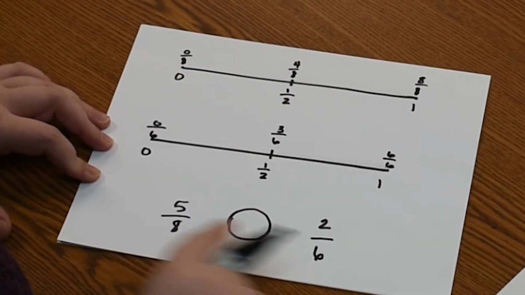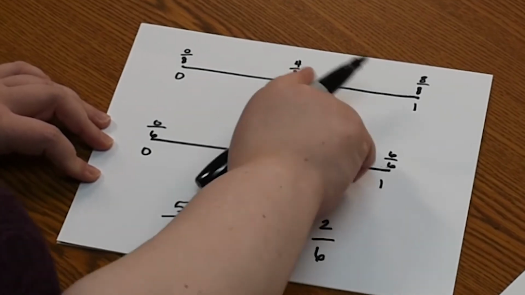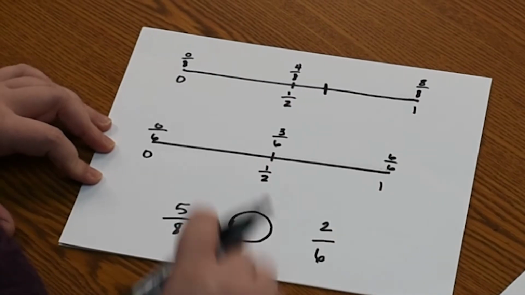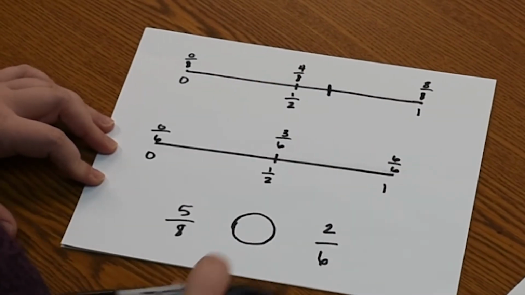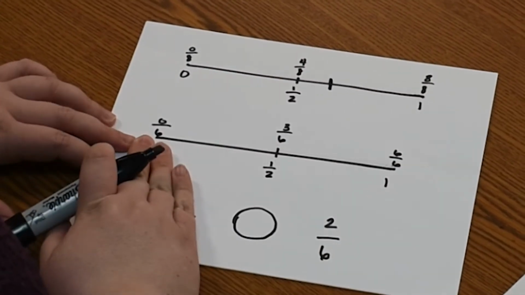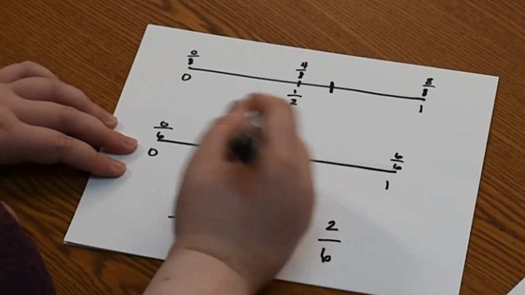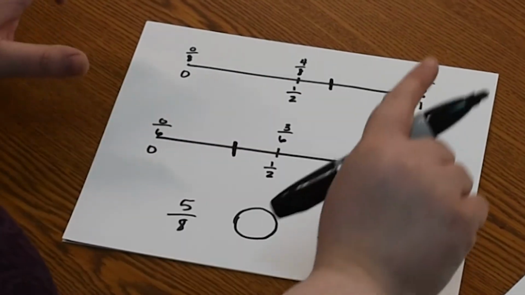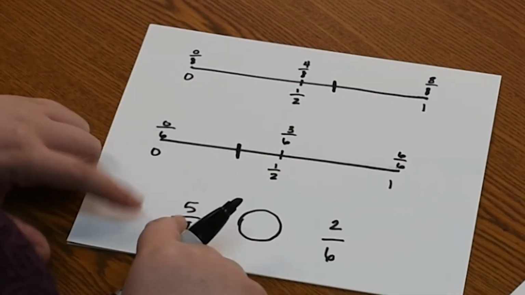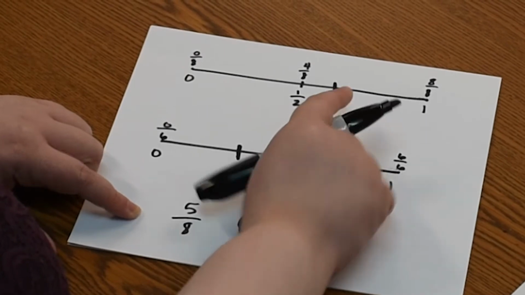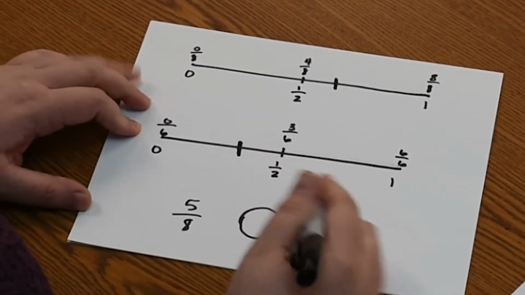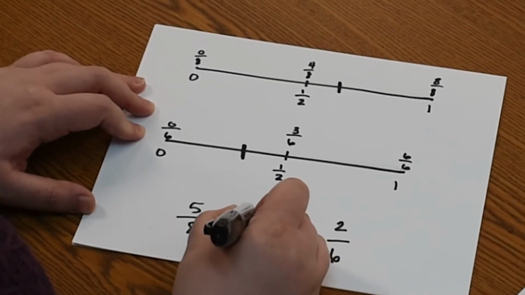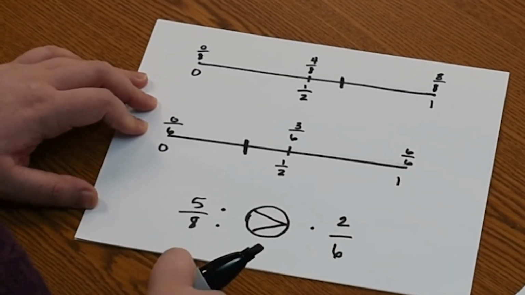So if I plot these numbers on the number line, and I think about this is 4/8, so 5/8 would be somewhere in this general vicinity between 4/8 and 8/8. And then down here I've got 0/6 up to 3/6, so 2/6 would be here. I can see that based on my number lines, 5/8 is greater than half, and 2/6 is less than half. So 5/8 is greater than 2/6.